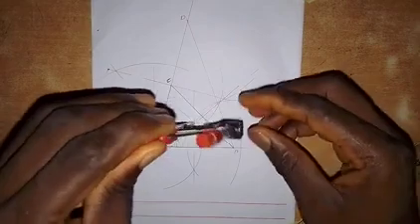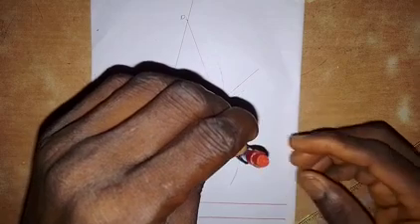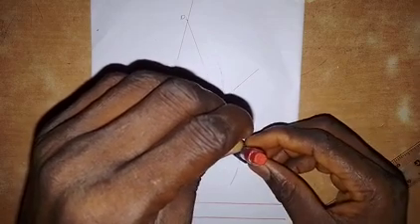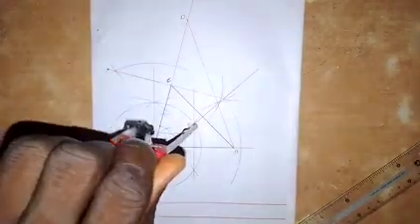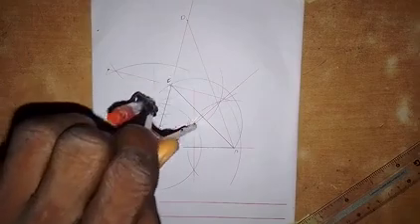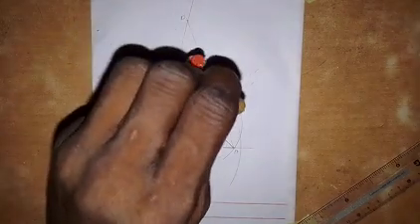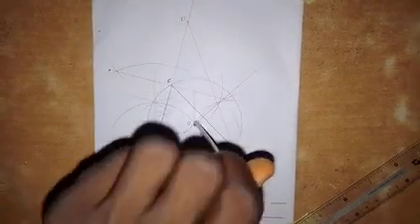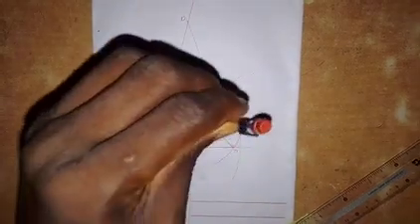I'm trying to adjust. So I can go ahead now and draw the circle. It goes like this. Alright, so this is the circumscribed circle that we were asked to draw.